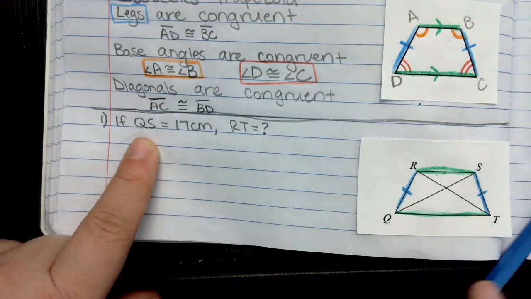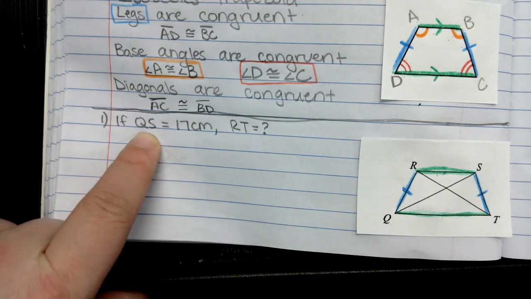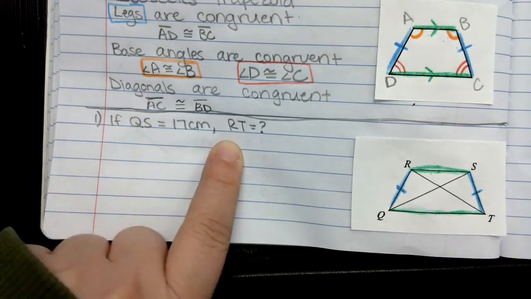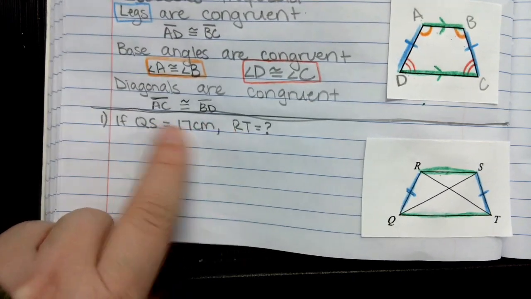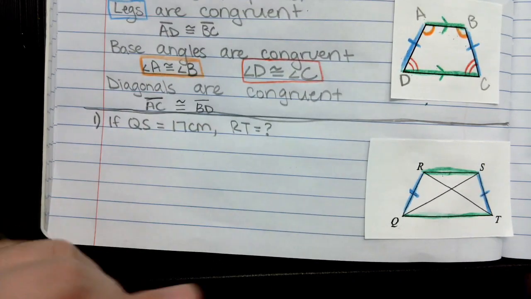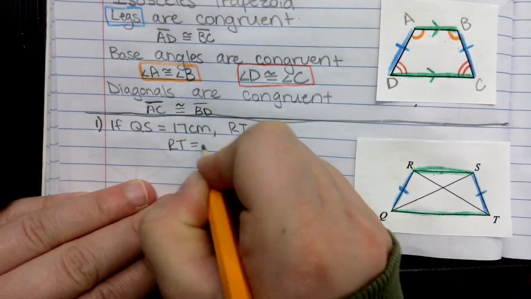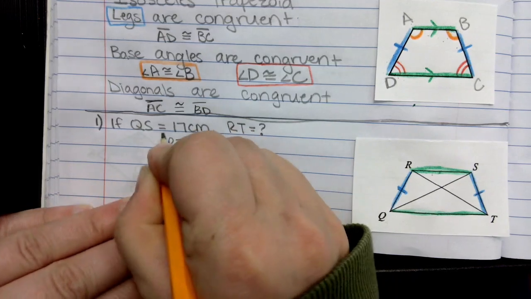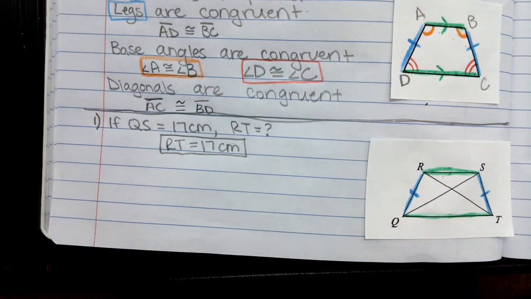All right, number 2. If the measure of angle QRS is 115 degrees, I want to know what is the measure of angle RQT.